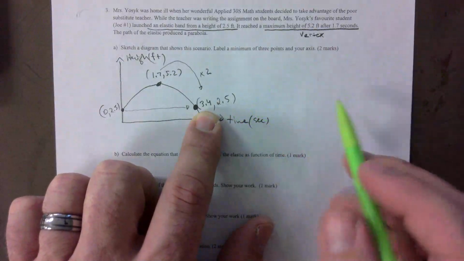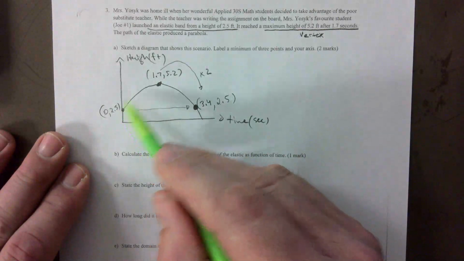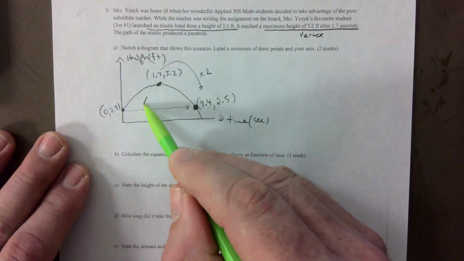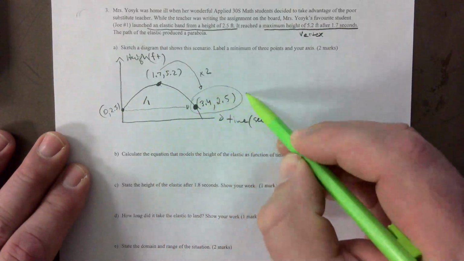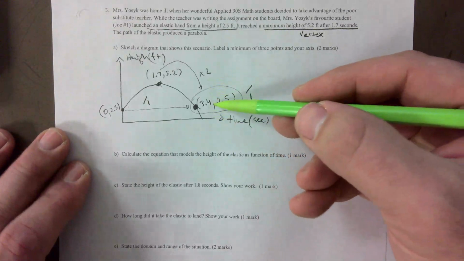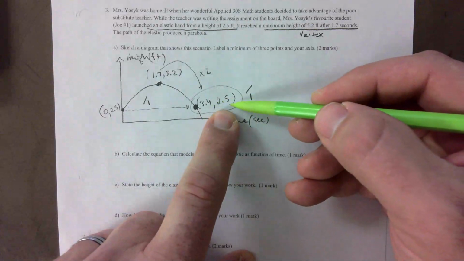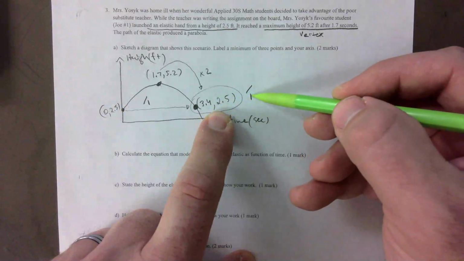So this is how this part is going to go here. If you have these 2 points on there, you get a mark for these 2 points. But this third point is a full mark on its own. So if you miss the fact that it's times 2, or you miss the fact that the height is 2.5, if anything is wrong on this point, you get a -1.